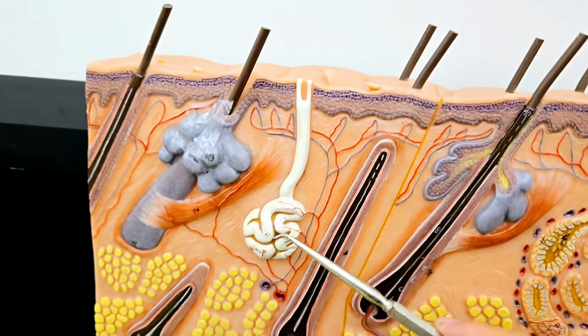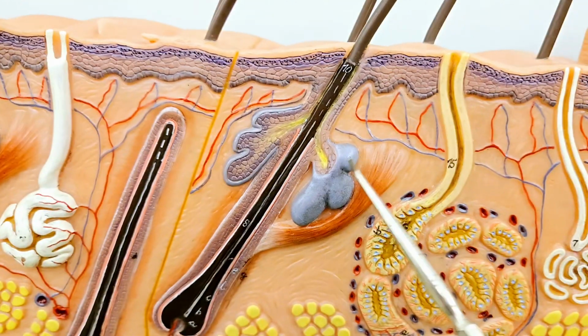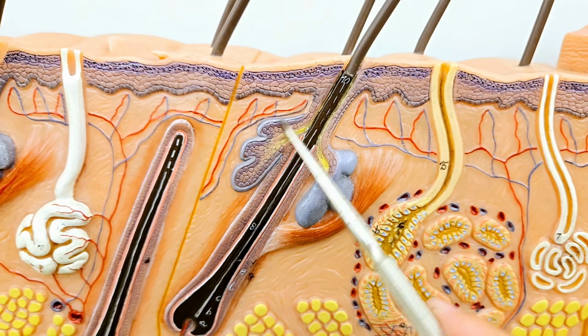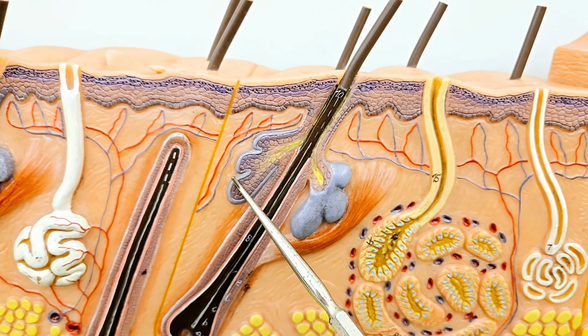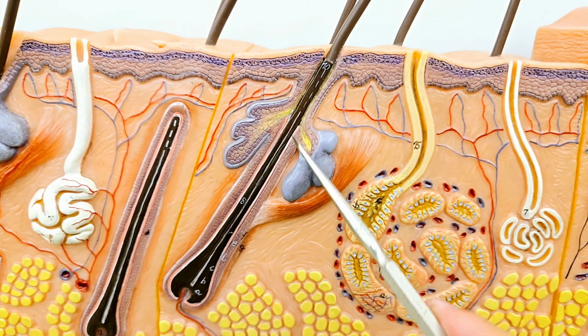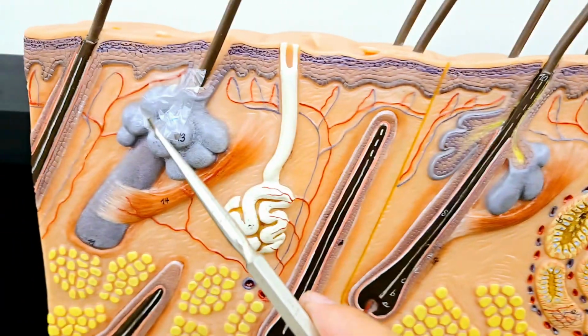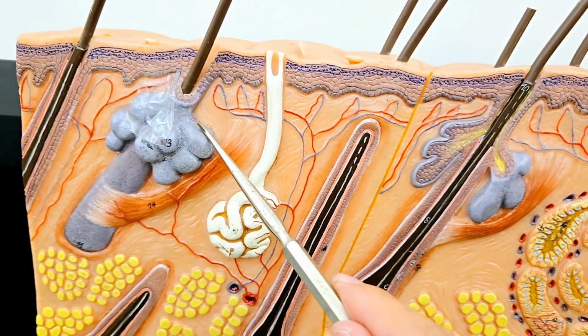Then you have the oil glands, which are these purple blobs here, or this one right here, which has been cut off to the side with the sagittal cut so you see the inside. The fancy term for oil gland is sebaceous gland, sebaceous gland, all of these.